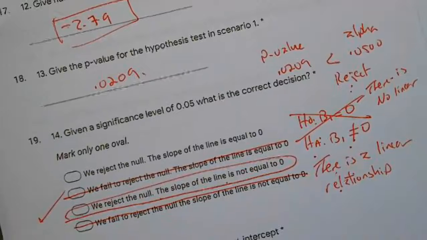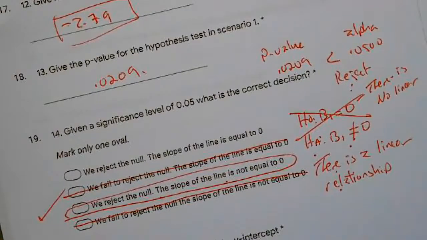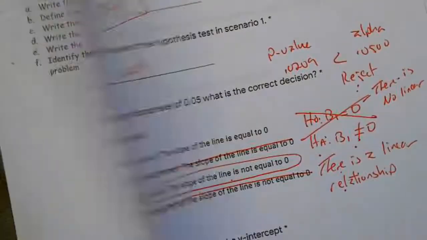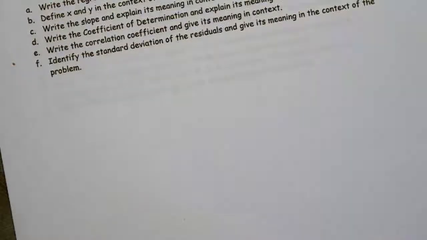All right, the next thing. We've now moved on to the next part. All right, we moved on to the next problem.